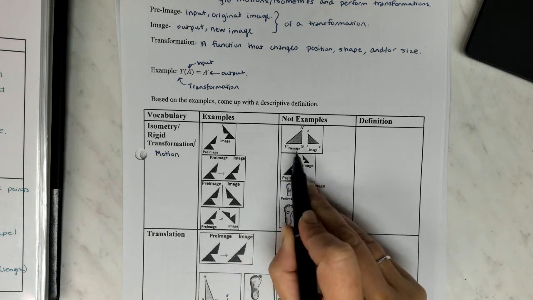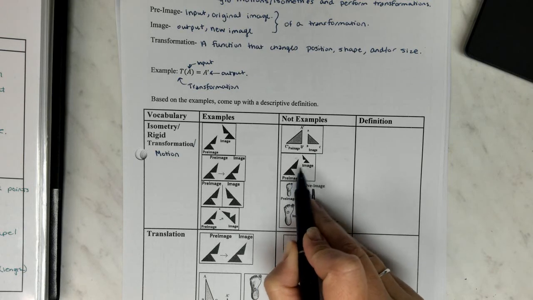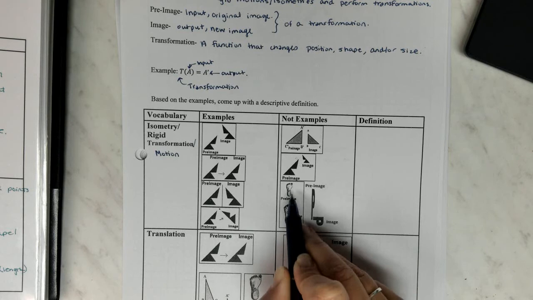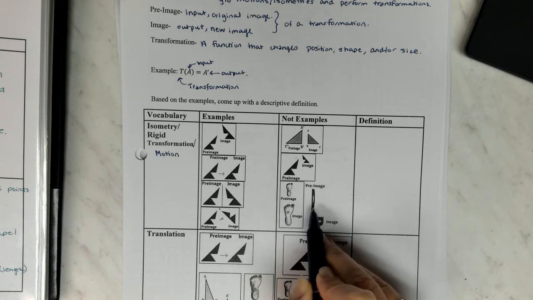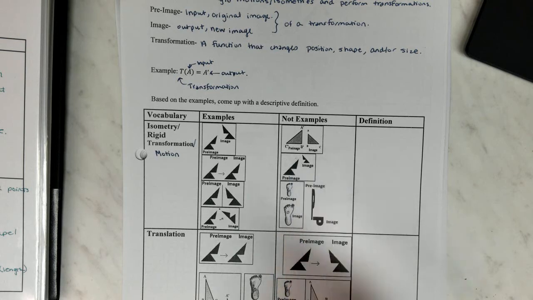But what it can't do is it can't get smaller. Here it also is getting smaller. Here it's getting larger. Here it went from being like a normal looking P to a super skinny tall looking P. So it can't distort the image. It can't change the size of an image.